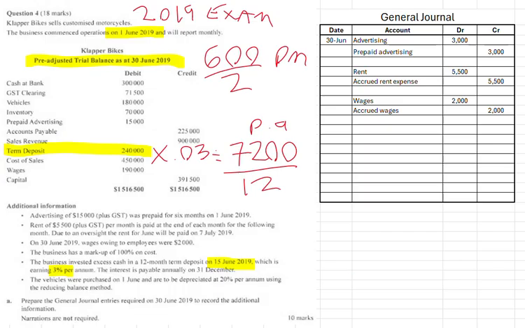So our credit entry here will be interest revenue. It is important that we identify it as interest revenue so we don't get confused with interest expense. And we're going to create an asset account called accrued interest revenue. It's an asset because it's going to result in a future economic benefit when we receive that money at the end of December.